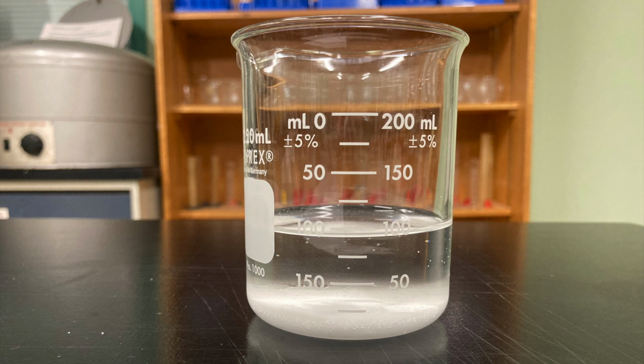It's a couple days later, and we can see here that the precipitate, the silver chloride, has all sunk to the bottom of the beaker, clearly showing us that it was not soluble in water and that the precipitate is not part of the solution.